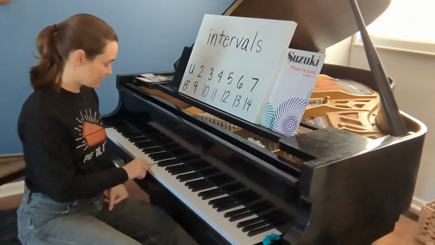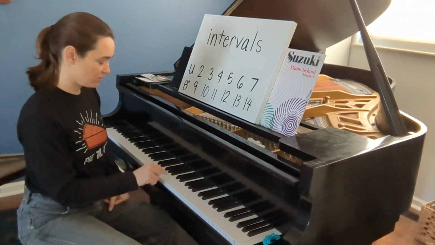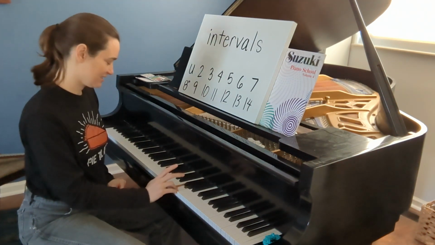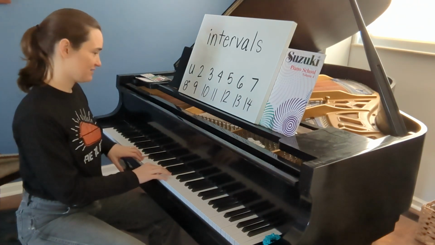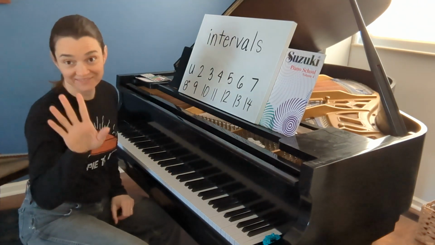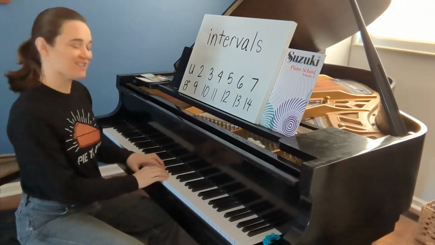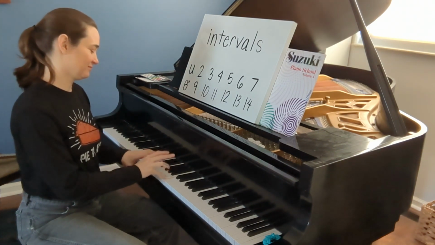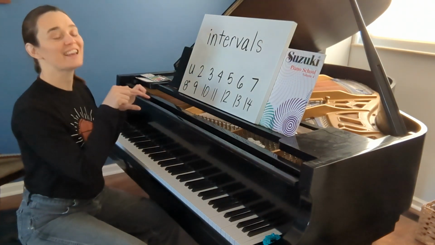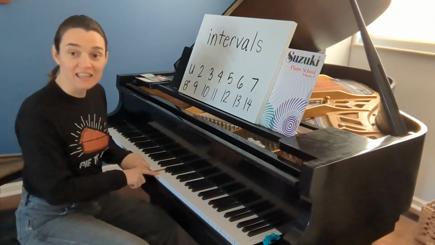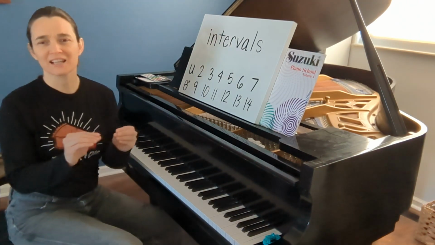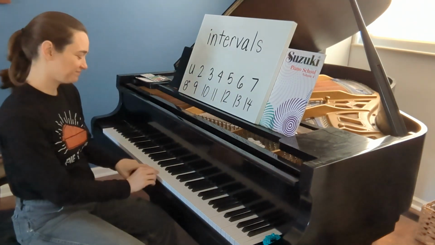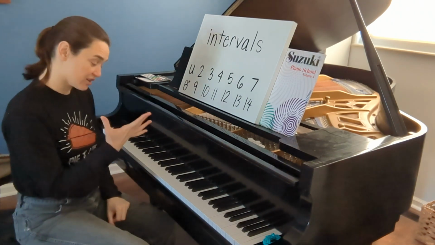Okay, next interval is a second. A second is two pitches that are right next to each other. They're very crunchy. They're very dissonant. The most famous second is in this song.